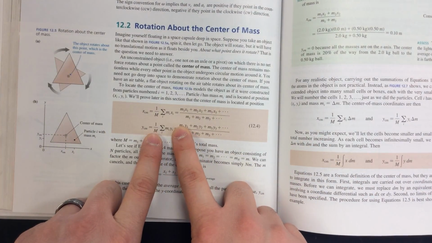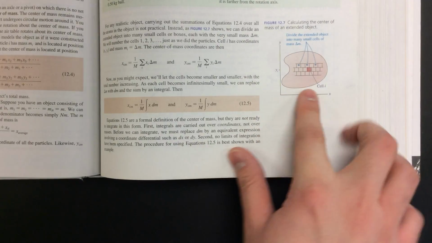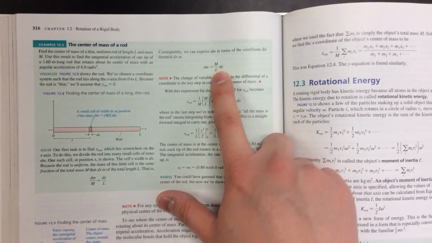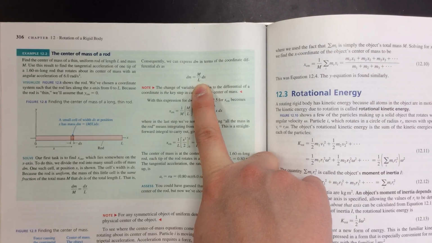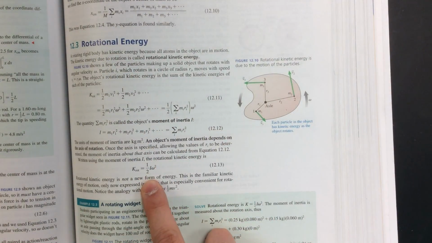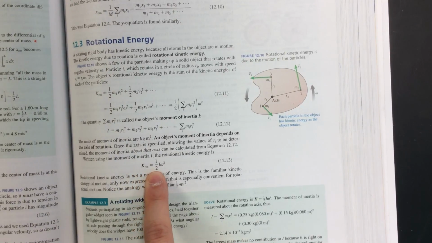We just talked about center of mass. That's all of this. This is the calculus side of it. That's when you start adding up infinitesimally small amounts of stuff. This is a pretty good example to look at. See what they're doing in terms of converting dm to dx or dx to dm. Okay, we didn't quite talk about rotational energy yet, but this is all you really need to know. This is the derivation of it. All you need to know is this one. Rotational energy is equal to 1/2 I omega squared.